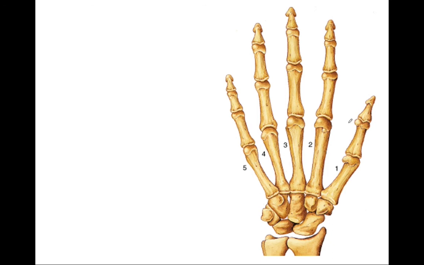Now, since the thumb only has 2 phalanges, this is going to be referred to as the distal phalange of metacarpal 1. This is the distal phalange of metacarpal 2, the distal phalange of metacarpal 3, the distal phalange of metacarpal 4, and the distal phalange of metacarpal 5. Now, that leaves these 4 bones that can be found here in the middle between the distal and the proximal phalanges.